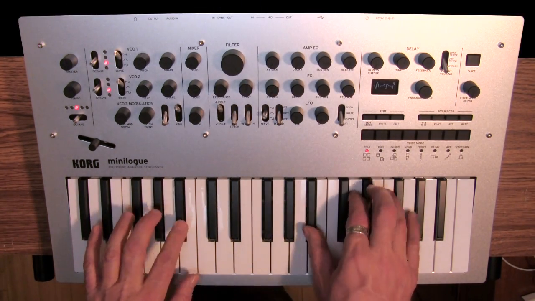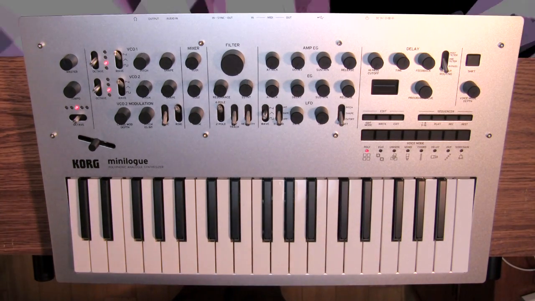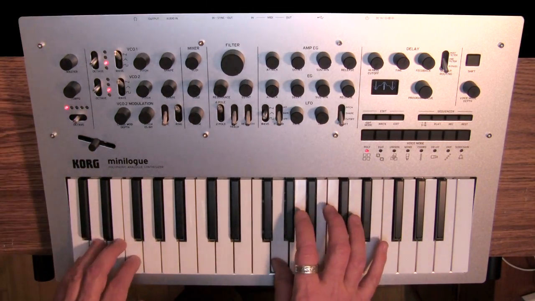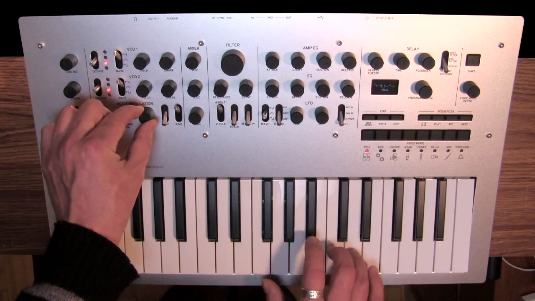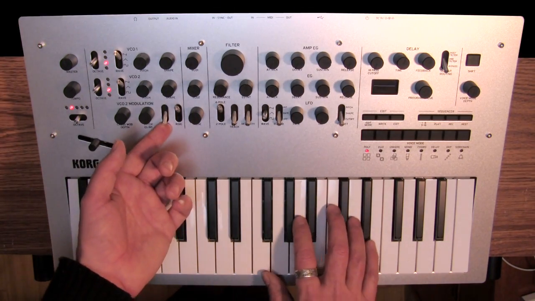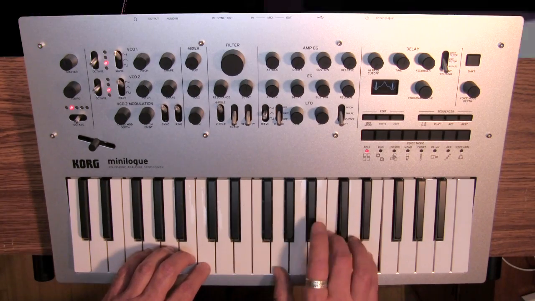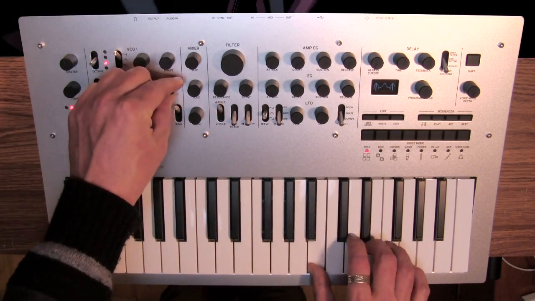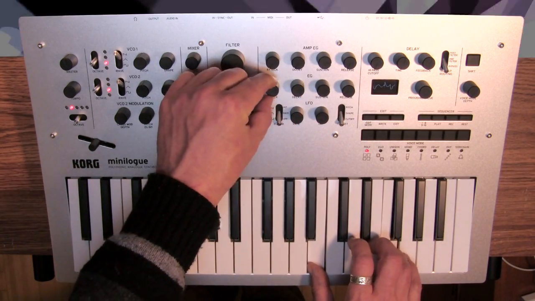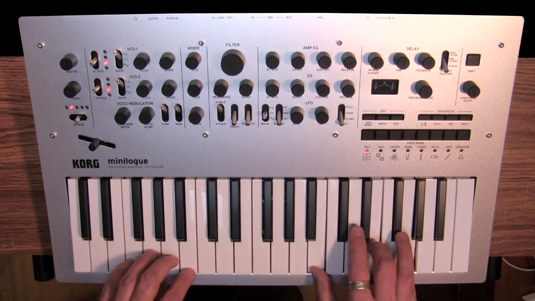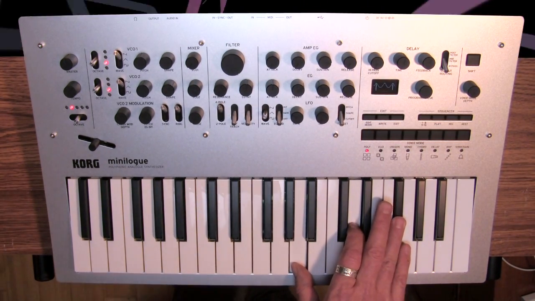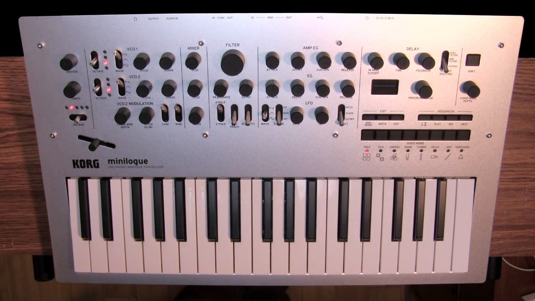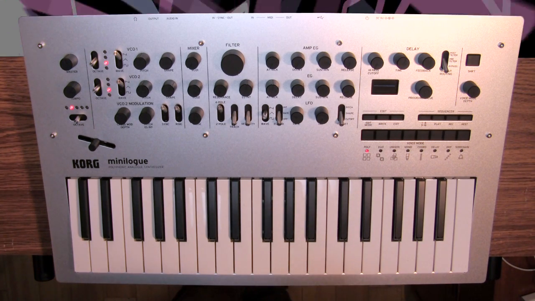Or I would. So weird. And of course you can have the sync and the ring on at the same time. Okay, now this is the point where I'll probably offend someone, but you can't do this with a Juno 6, my friends.